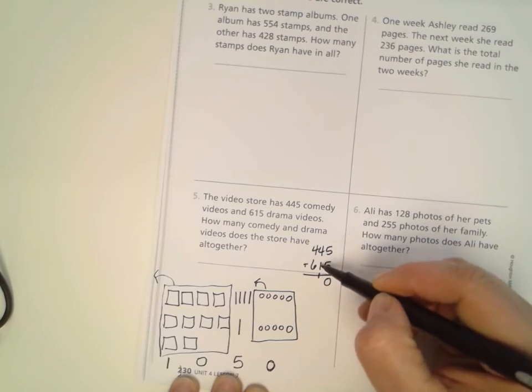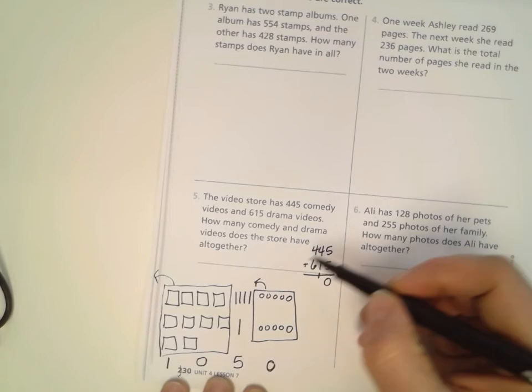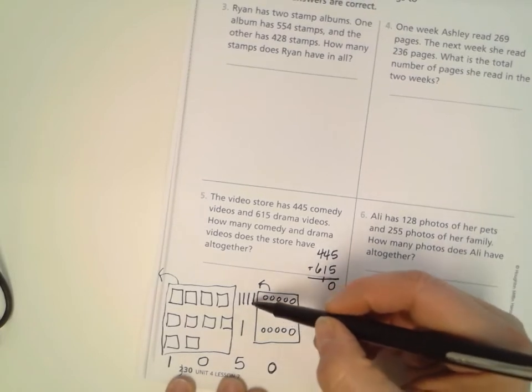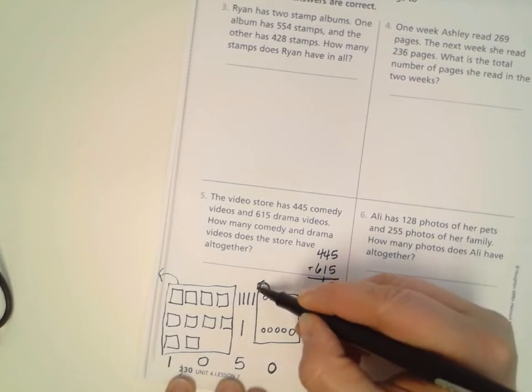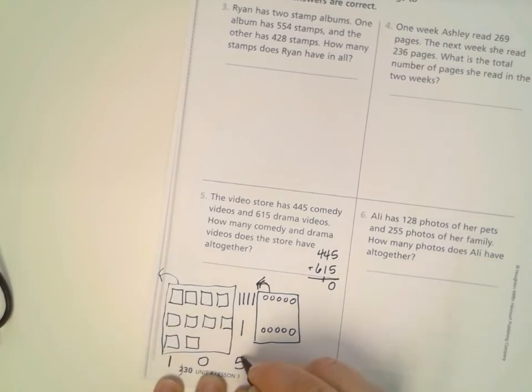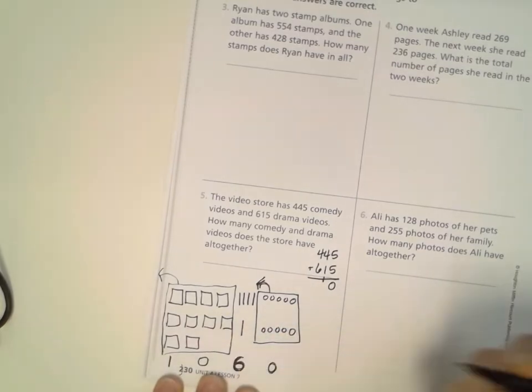4 plus 1 is 5, plus, oh wait, did I write this down right? Oh, you know what I did? 1, 2, 3, 4, 5. Forgot to add my extra 10. So this is why we double check our answers, isn't it?